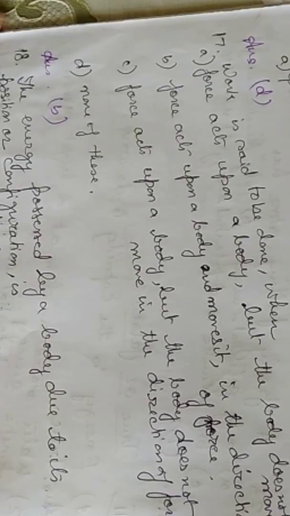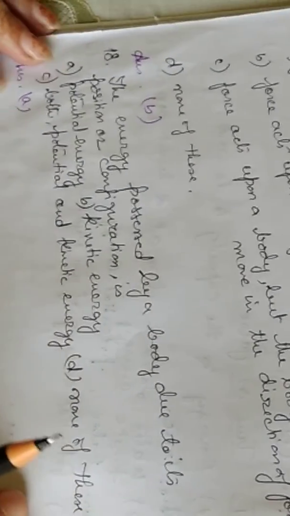The energy possessed by a body due to its position or configuration is potential energy, kinetic energy, both potential and kinetic, none of these. The answer is potential energy.